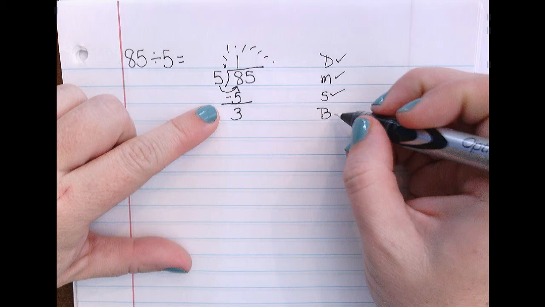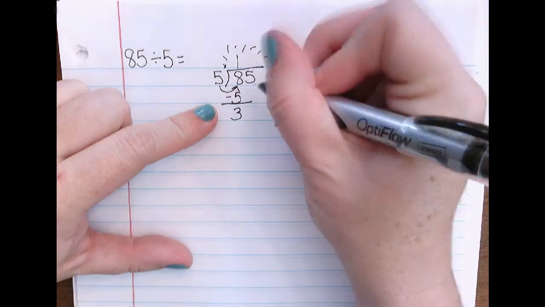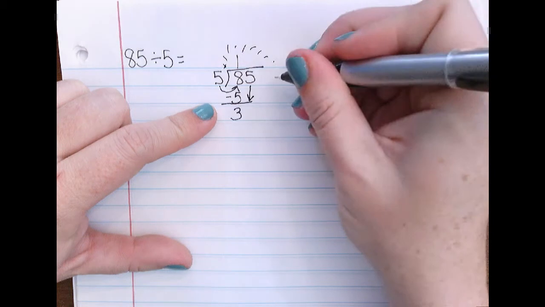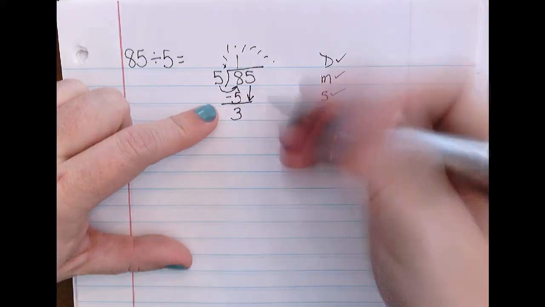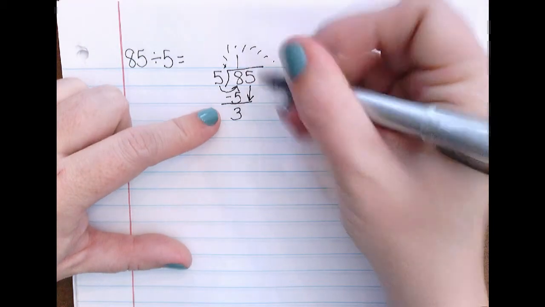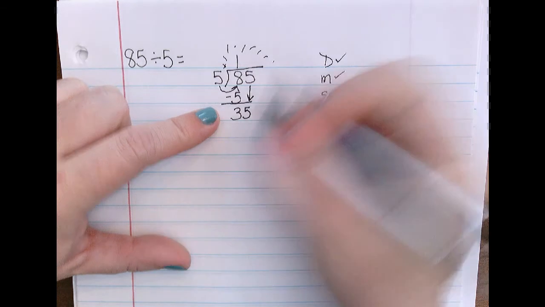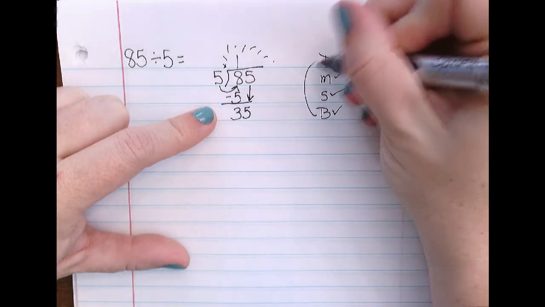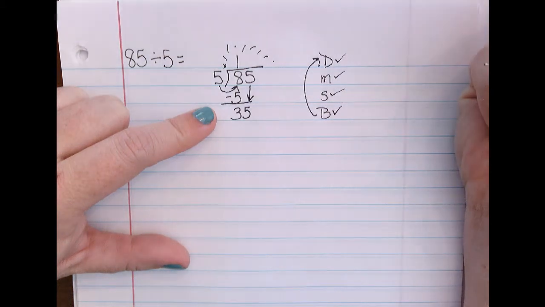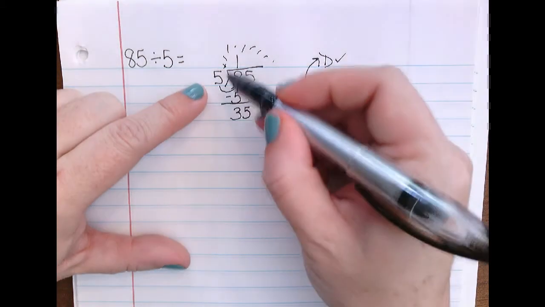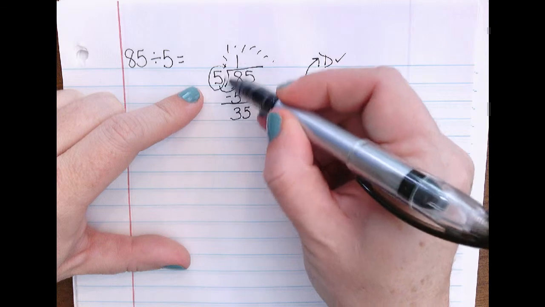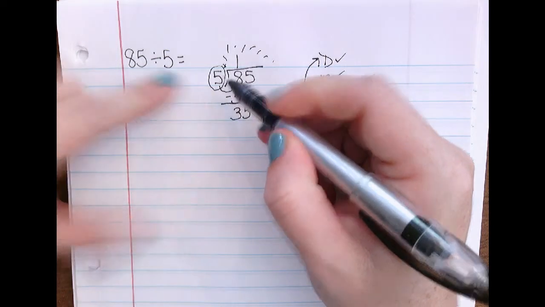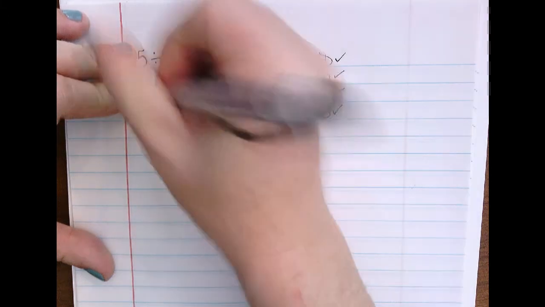Okay, next is to bring down. So this is the digit we're bringing down. Remember, you only bring down one number at a time. One number at a time. So 5 you bring down. Okay, and since you brought a number down, you start the whole process all over again. So you are always dividing by this 5. This is always the divisor. Okay? So always.